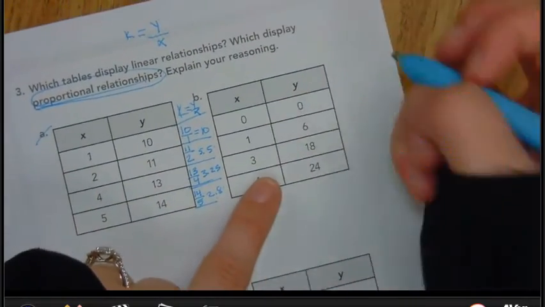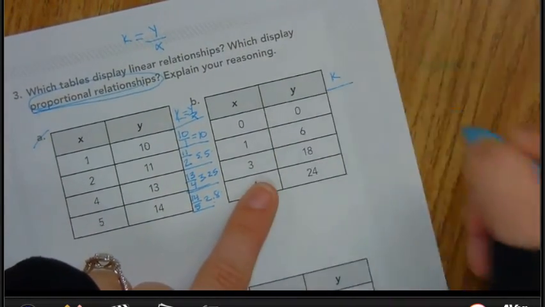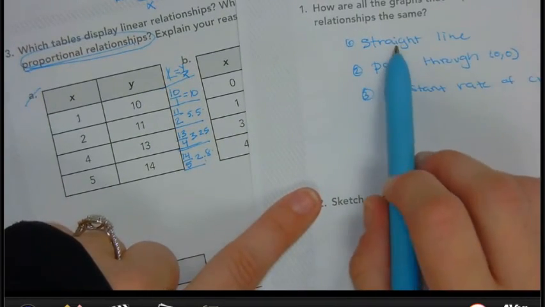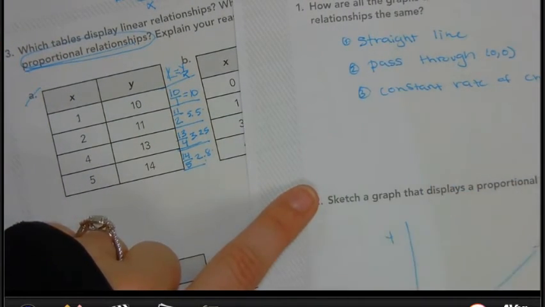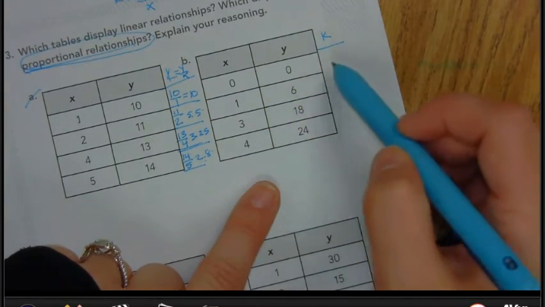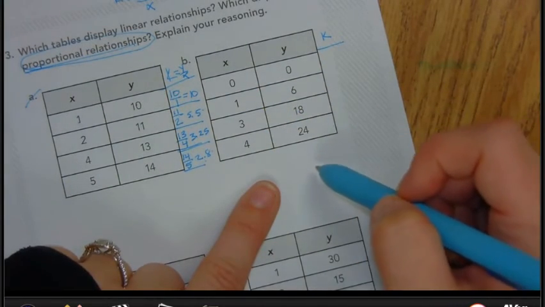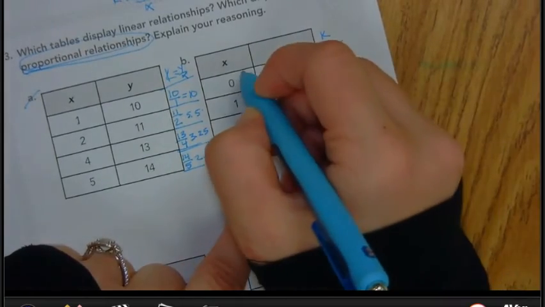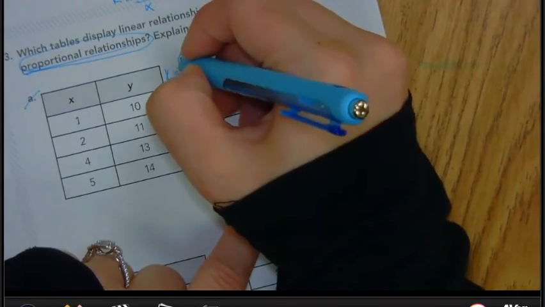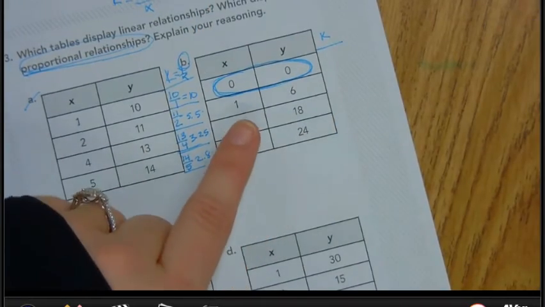Now let's take a look at B. Let's create my K column here. Well, I know from number 1 that I have to be a straight line, pass through 0, 0, and have a constant rate of change. Look, I'm increasing here and I'm increasing here, so I know that I want to be a straight line. I see this row right here, 0, 0. That tells me I'm going to be proportional.